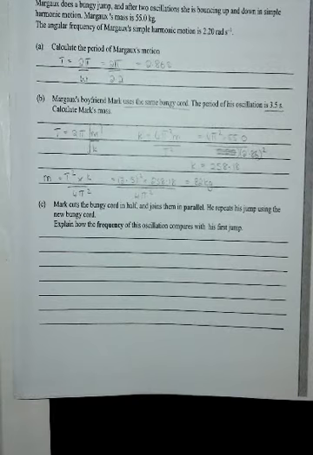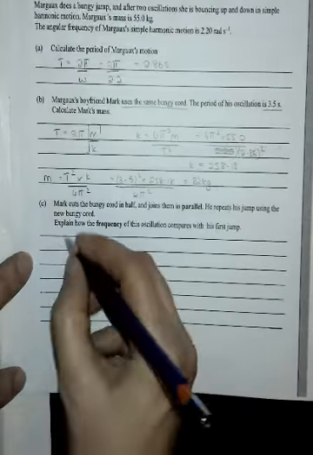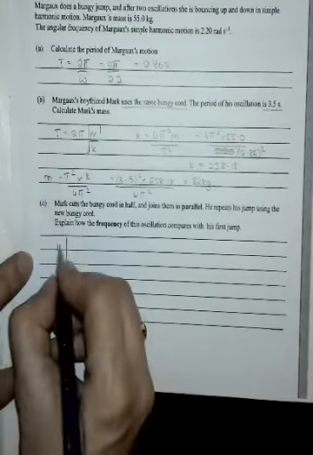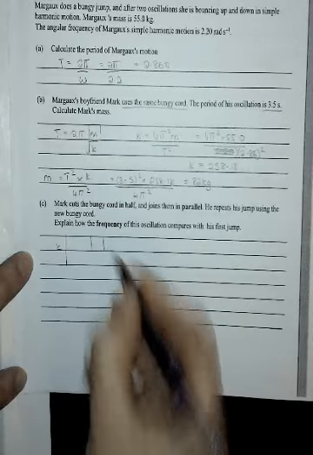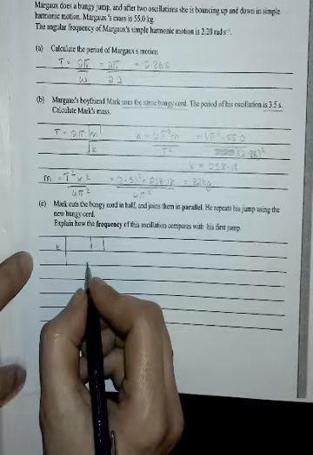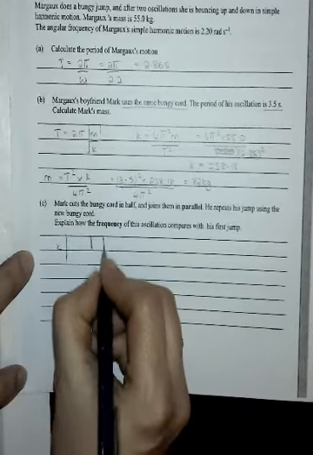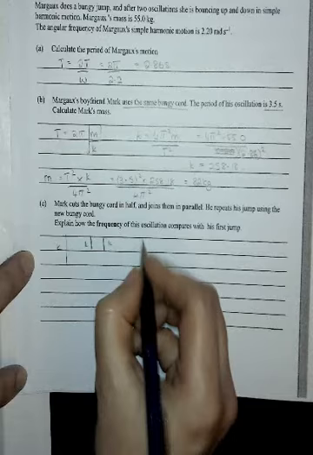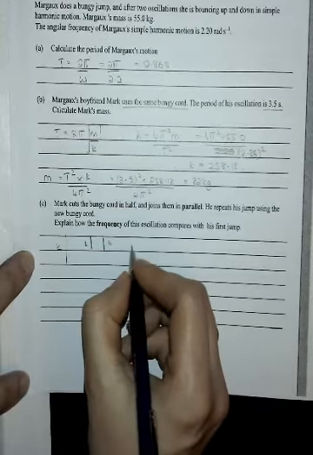Now when he does that, we've essentially got k in each of these, so if we add them in parallel, effectively we're doubling the stiffness. So we've got twice the stiffness here.